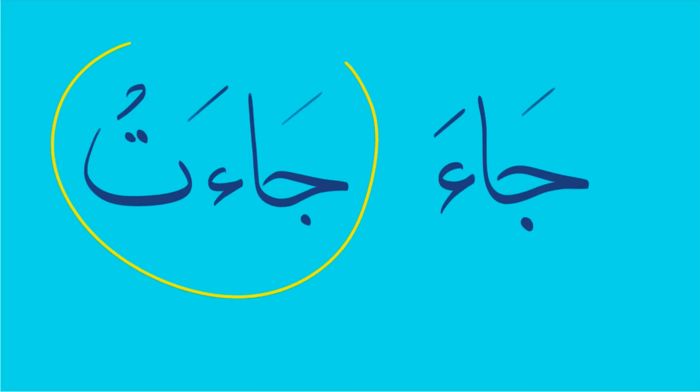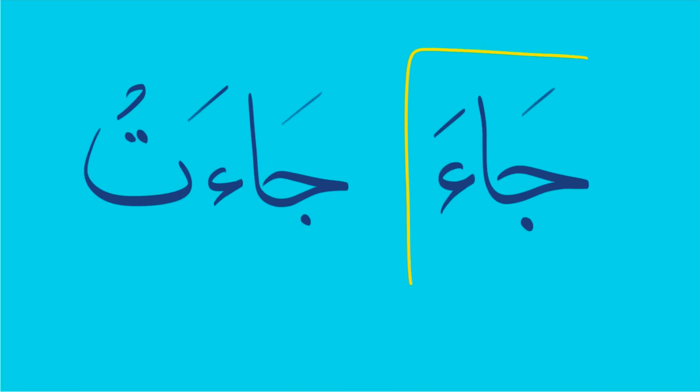How do you pronounce this word? If you get it, you should feel good about yourself. Ja'at, ja'at, meaning she arrived, she came. This one is missing the ta letter, so this is addressing a male. How do you pronounce this? Ja'a, ja'a. These words are derived from a word that means wandering around or traveling the world.